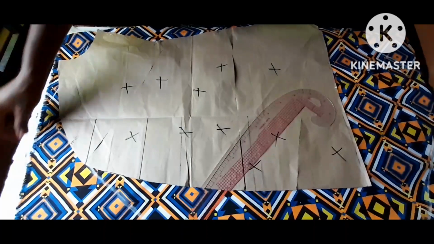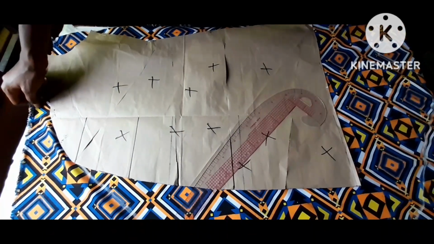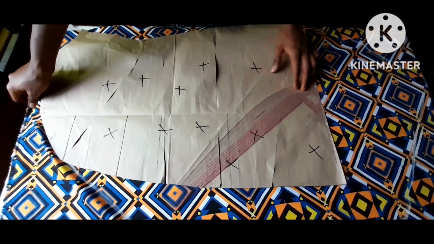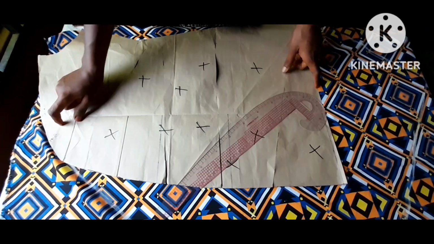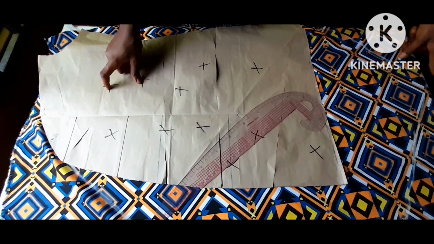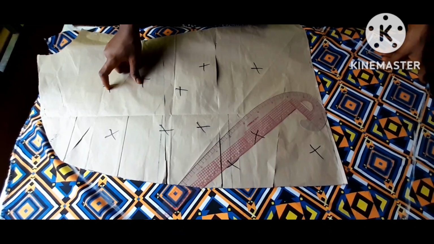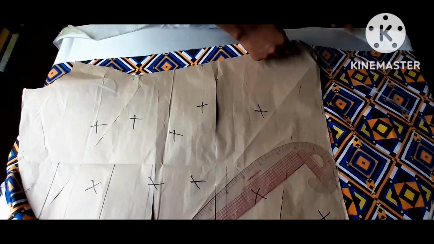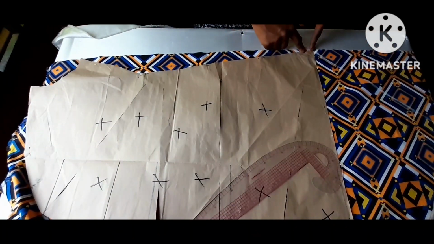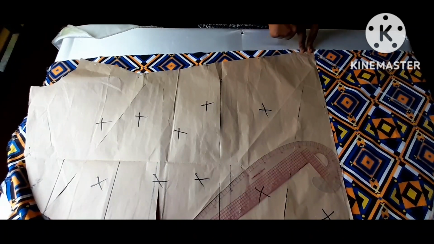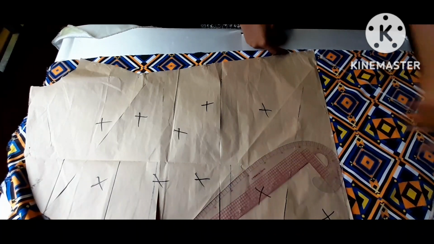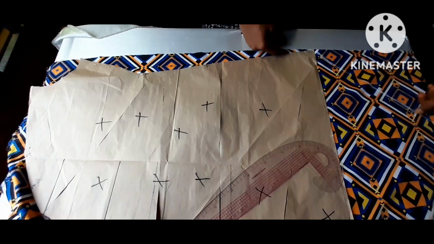Now to get the flare part, I went down by 12 inches from the down part of my pattern paper. I went down by 12 inches. Make a point. Then from the edge, which is this side, the edge of my pattern paper, I connected it to that point that I made from the midpoint of my pattern paper. I connected it to this edge.